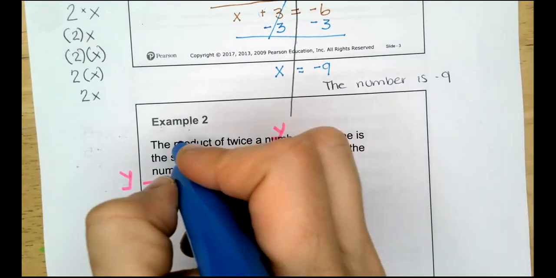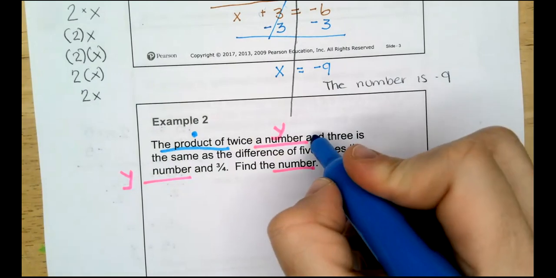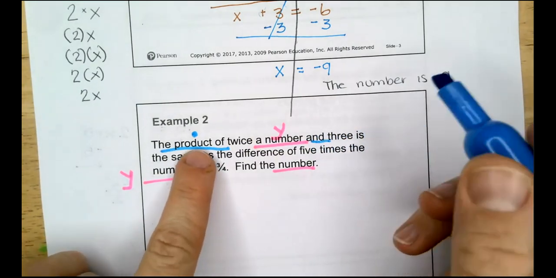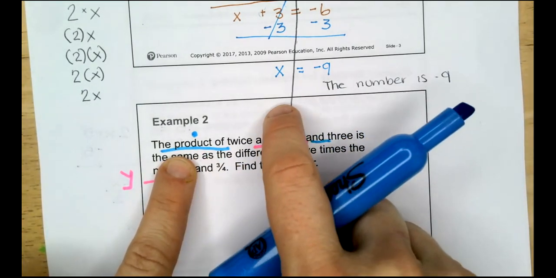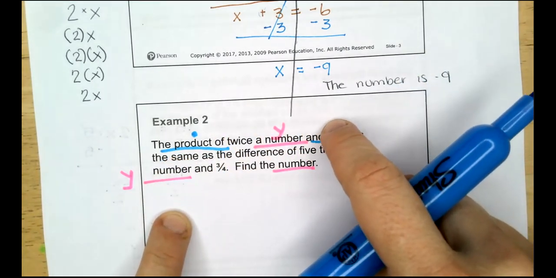Think about what the product of means. The product of means multiply, and sometimes means plus, but here we're taking the product of two different terms, twice a number and 3.